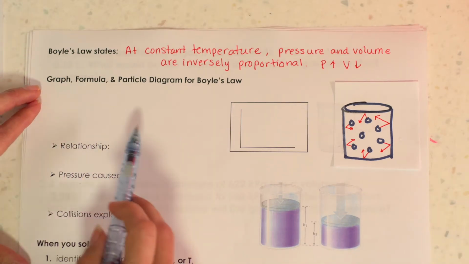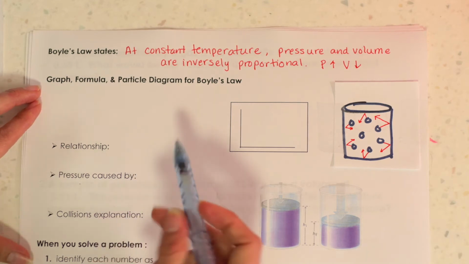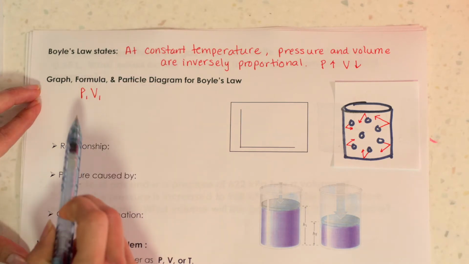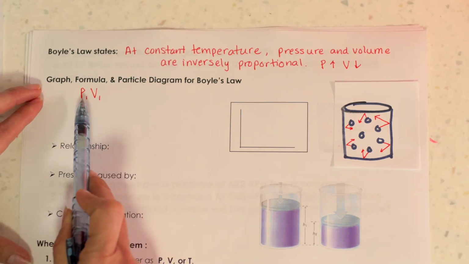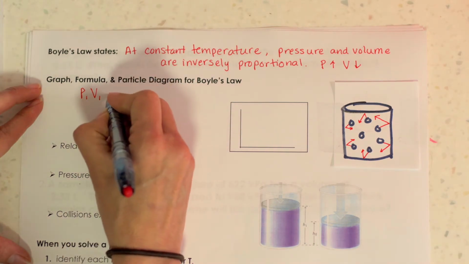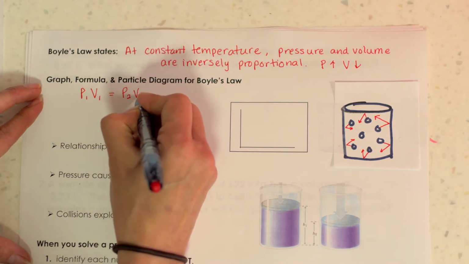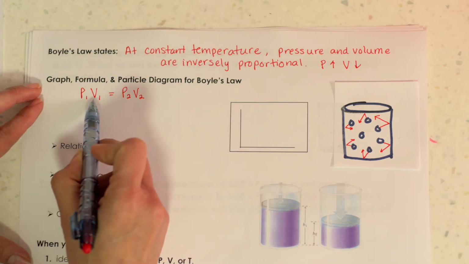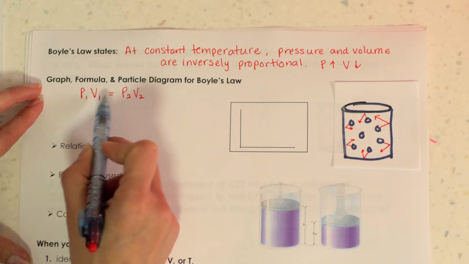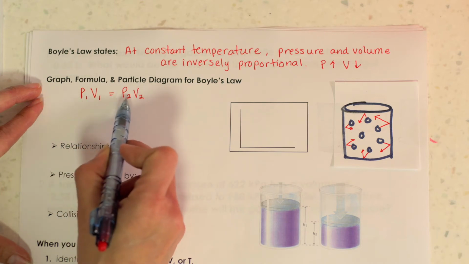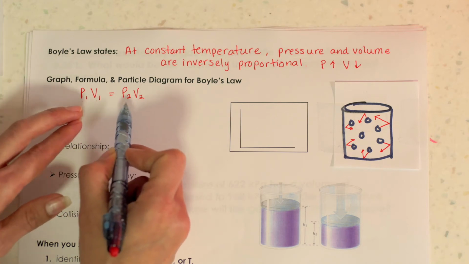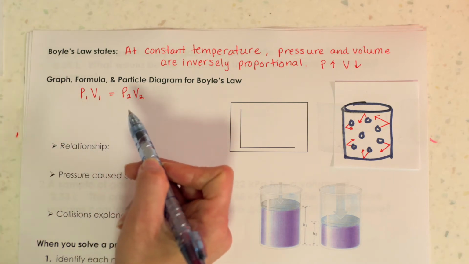First we need to look at a formula, and our formula is P1 times V1. When you have two variables sitting next to each other, we know it's multiplication. So P1 times V1 equals P2 times V2. One of the ways we can see this is that when we're multiplying two variables, that is an inverse relationship when it equals a constant. Here we're showing a change. If I change P, volume will also change. If I increase P, volume will decrease to continue to have these two things equal to each other. And you're going to see that mathematically in just a little bit.